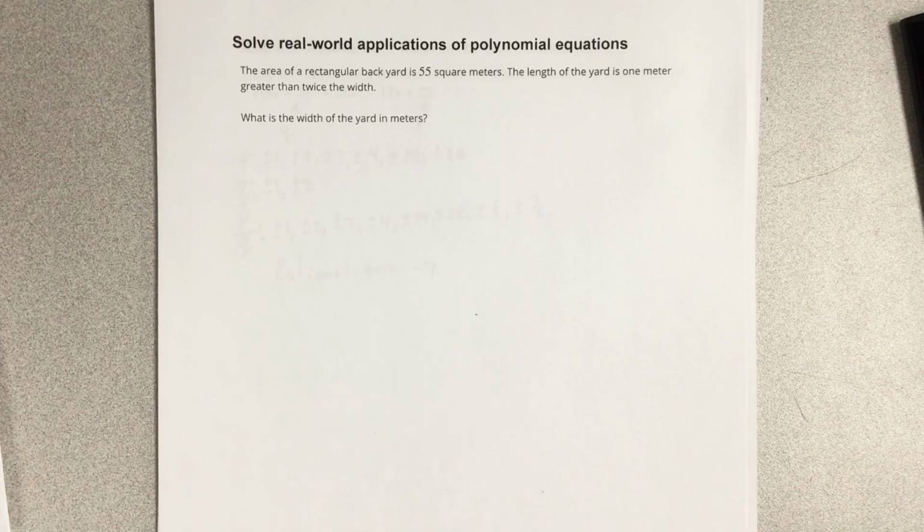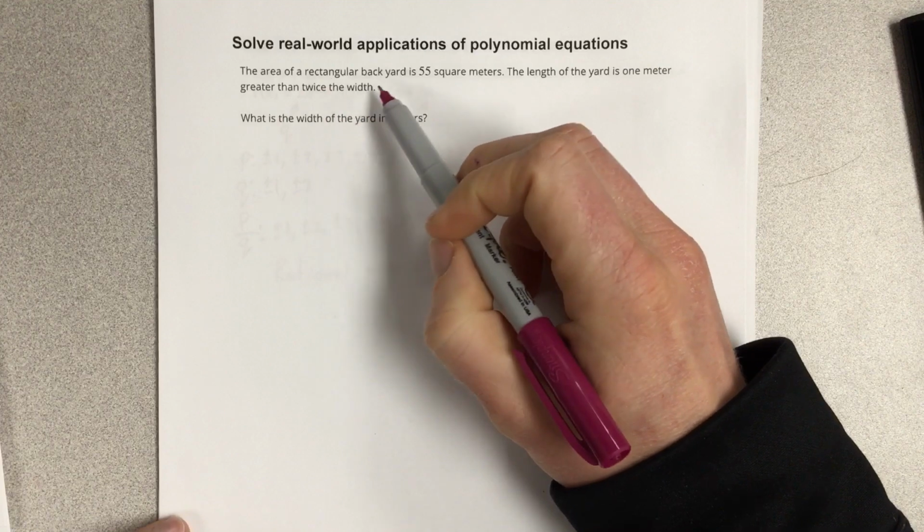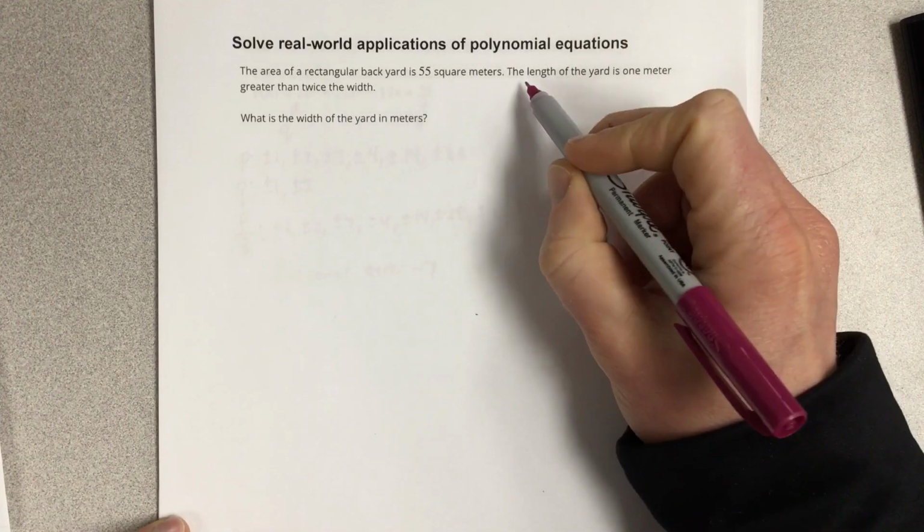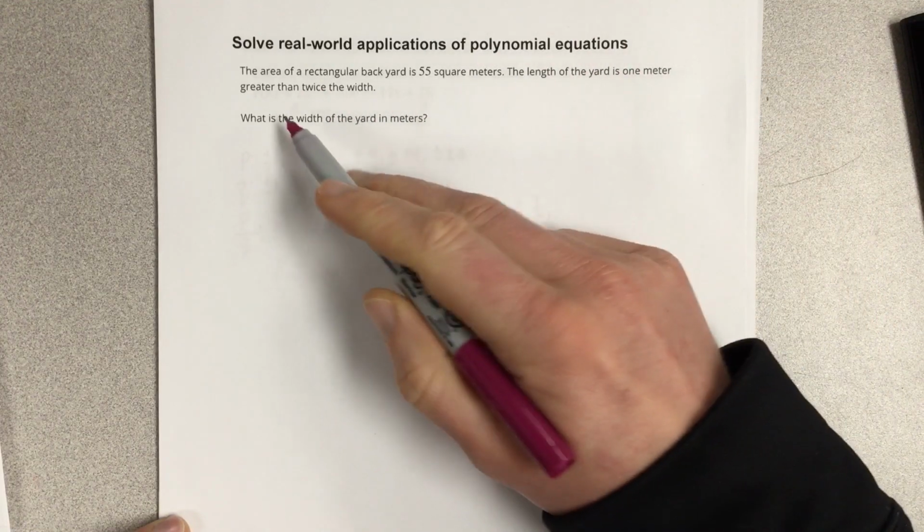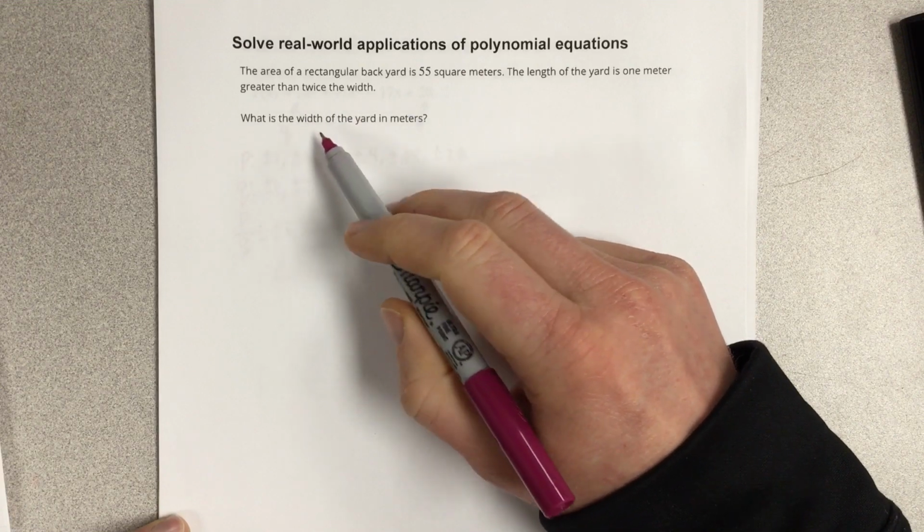In this video, we're going to solve real-world applications of polynomial equations. It says the area of a rectangular backyard is 55 square meters. The length of the yard is 1 meter greater than twice the width. What is the width of the yard in meters?